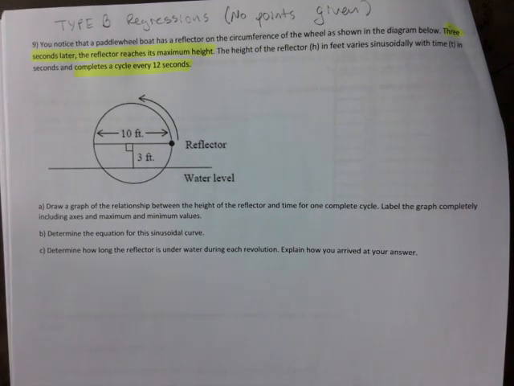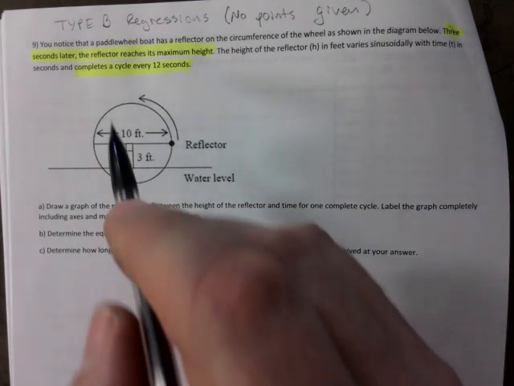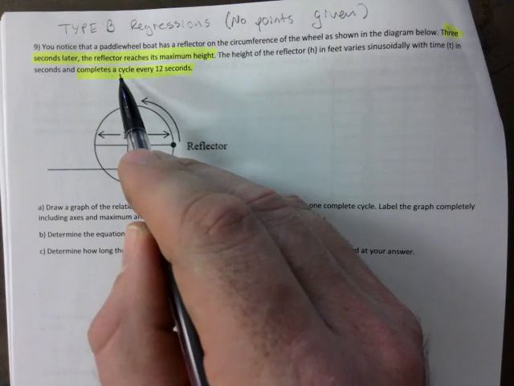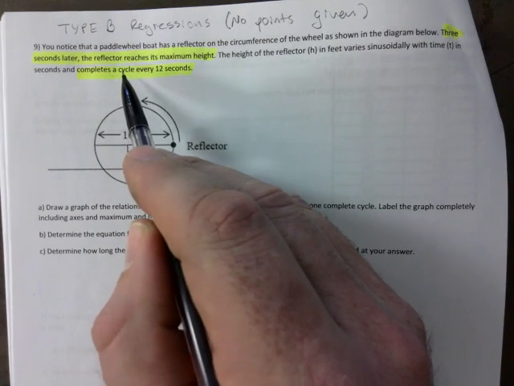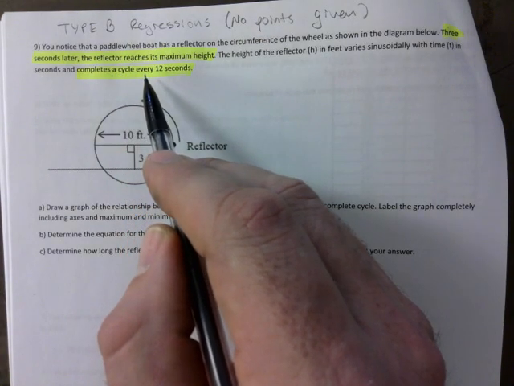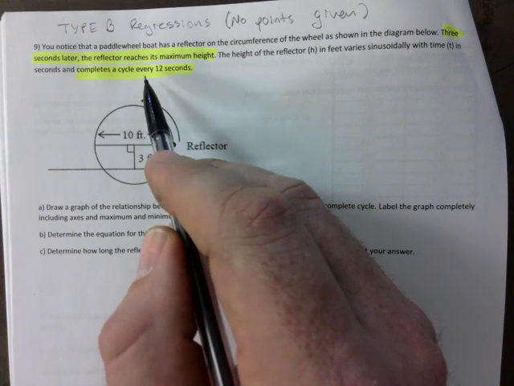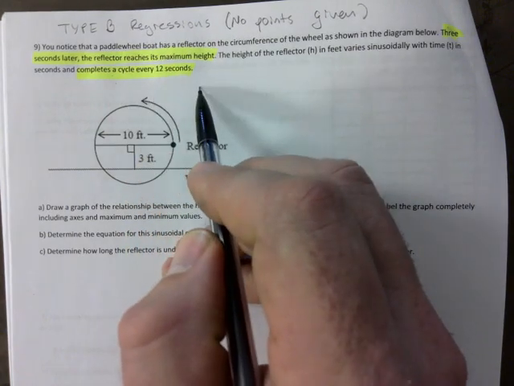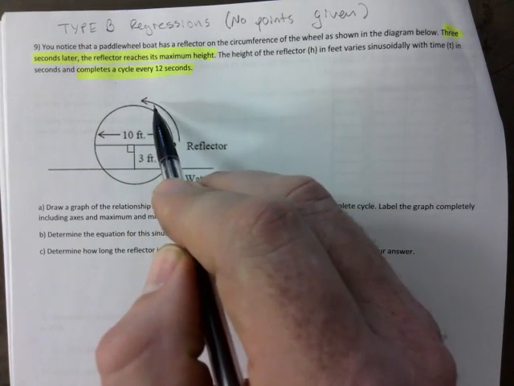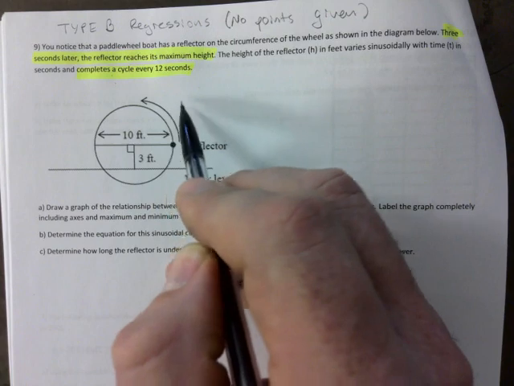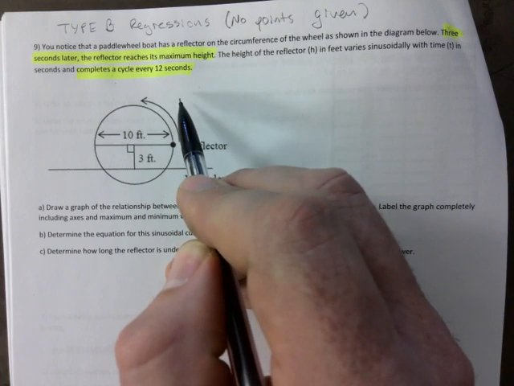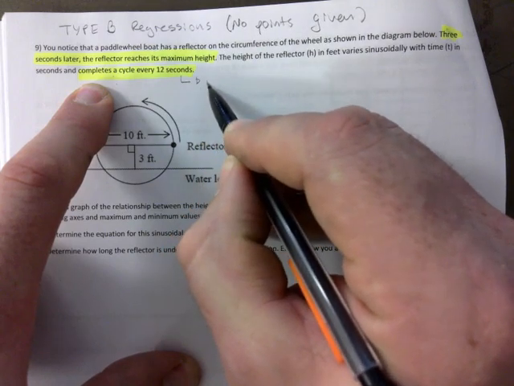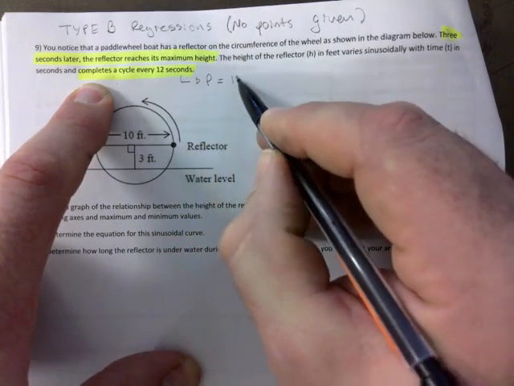Can I just give you a heads up? A problem like this could easily say completes 3 cycles in 30 seconds, just to throw you off. But you just want 1 cycle. If it had said 3 cycles in 30 seconds, 1 cycle is 10 seconds. So you got to watch out for that. The curveball is going to come your way. So this is my period right here. Period is 12 seconds.